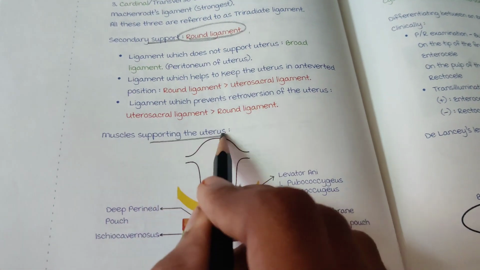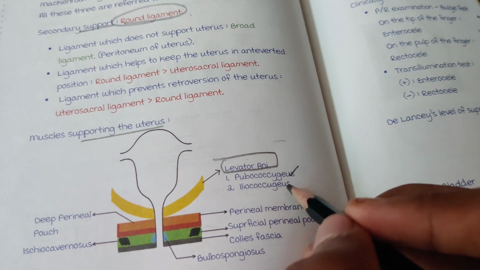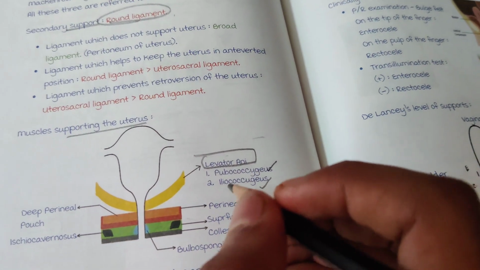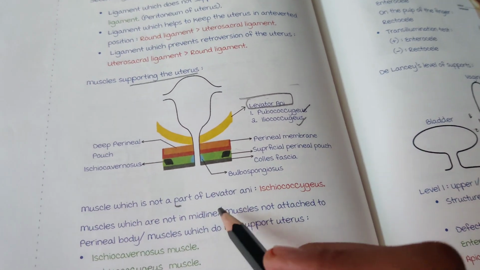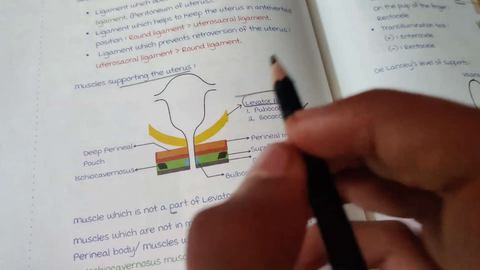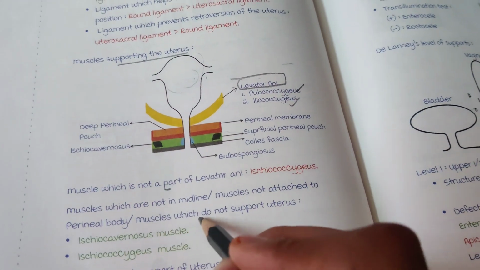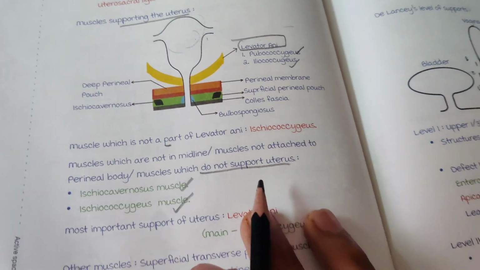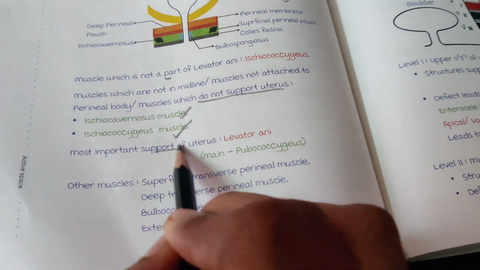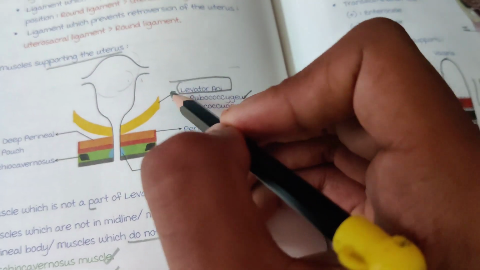And muscles supporting the uterus are mainly the levator ani muscles. The levator ani consists of pubococcygeus, iliococcygeus, and ischiococcygeus, but ischiococcygeus does not help in supporting the uterus. And muscles which do not support the uterus here are the ischiocavernosus muscle and the ischiococcygeus muscle. And the most important support of the uterus is the levator ani. In that too, the main one is pubococcygeus, this one.